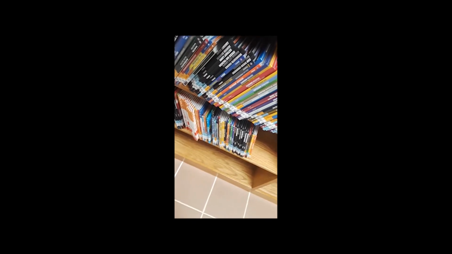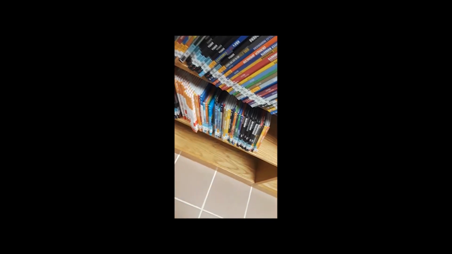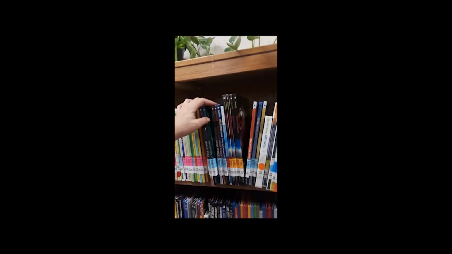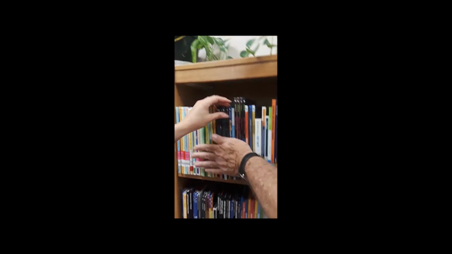So this number takes precedence over the author. That goes in front of 792.8 right there. What's the author's name? Cap. Right here. 794, right there. There we go. So Dewey takes precedence over the author. Correct.